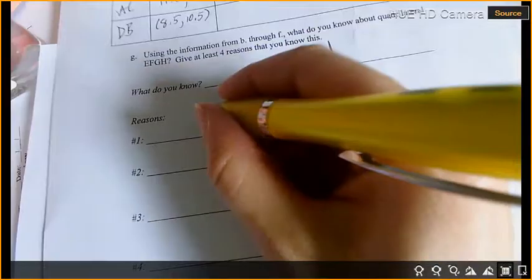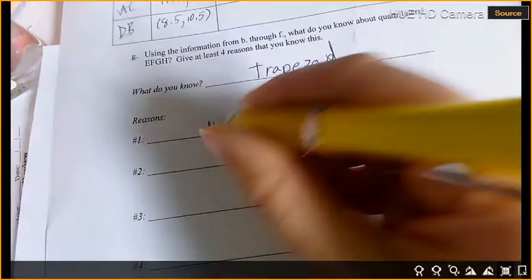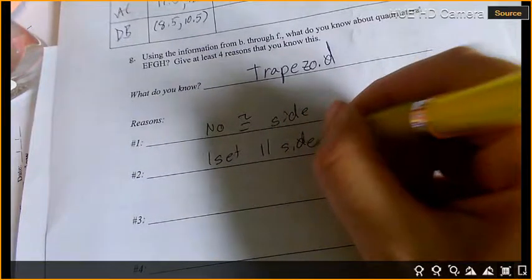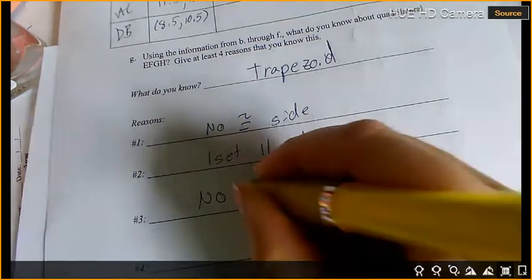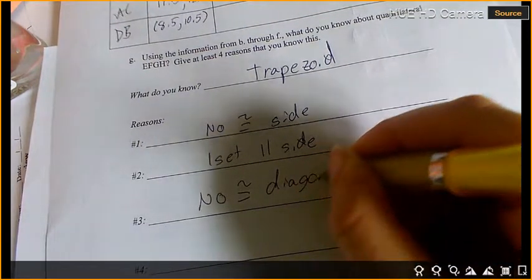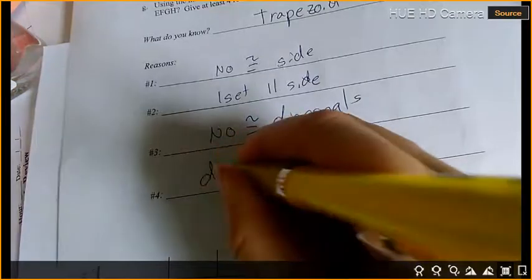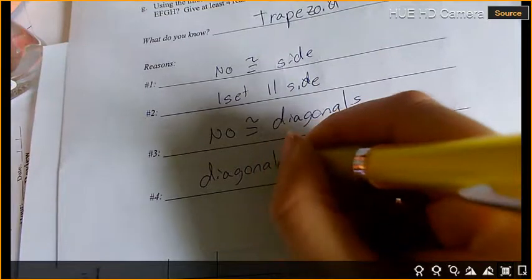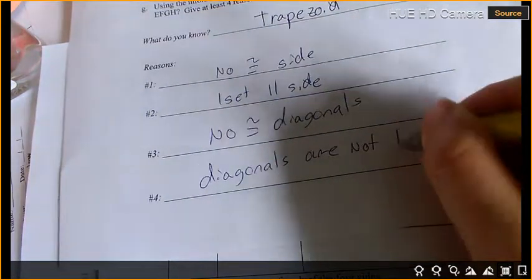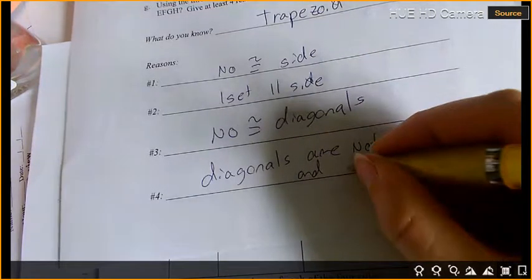So it has no congruent sides, one set of parallel sides, no congruent diagonals, and the diagonals are not perpendicular and are not bisecting.